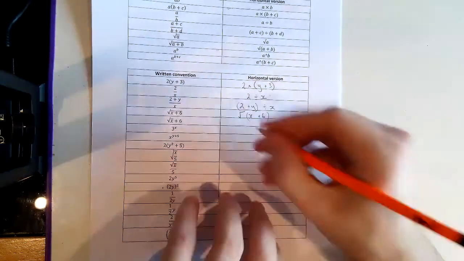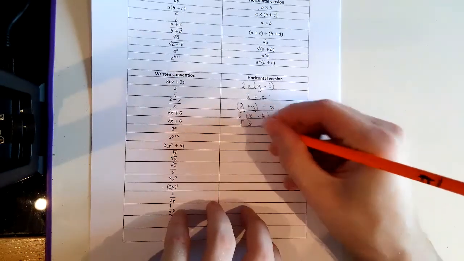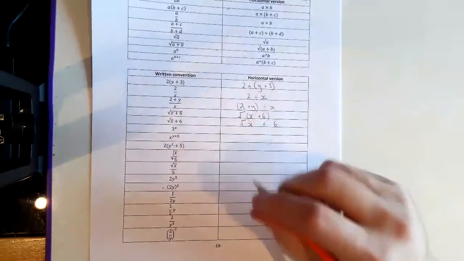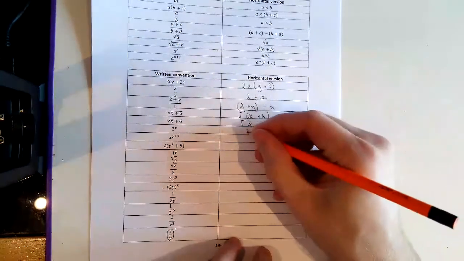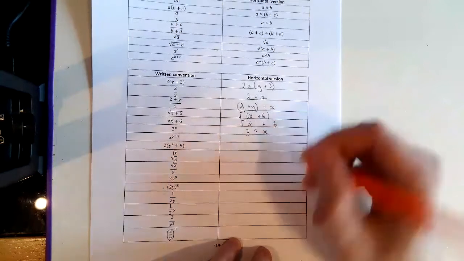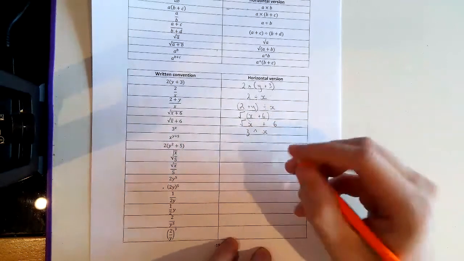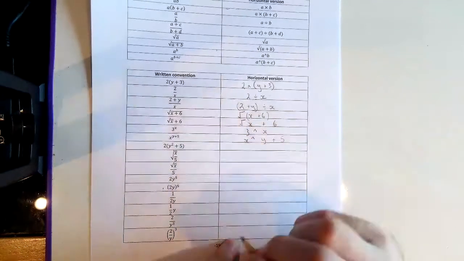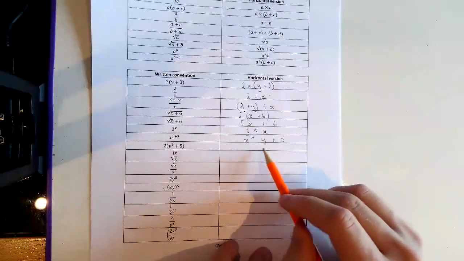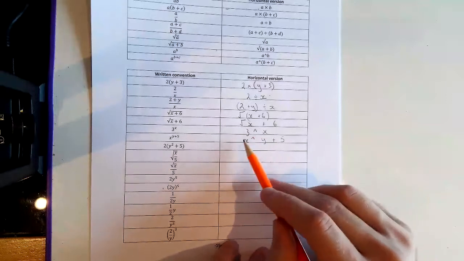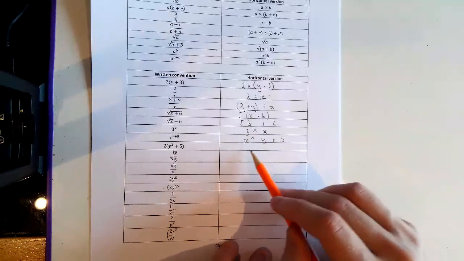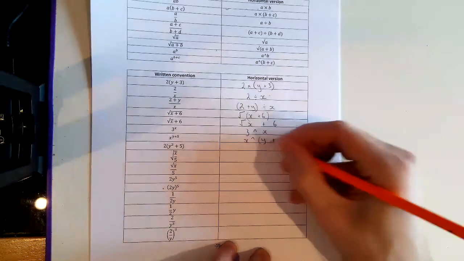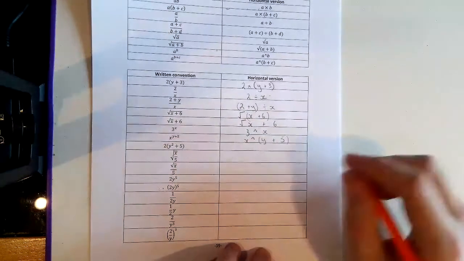So it'll be root x plus 6, with no brackets needed. 3 to the power x. X to the power y plus 5, x to the power y add 5. If I did that, it would do this bit first, because BIDMAS indices come before adding. So x to the power y, then add 5, whereas we want x to the power y plus 5.